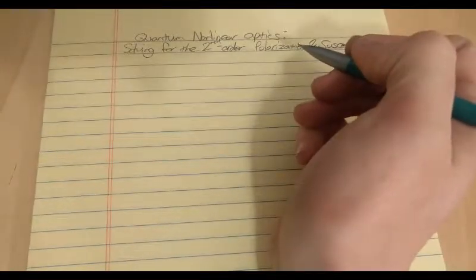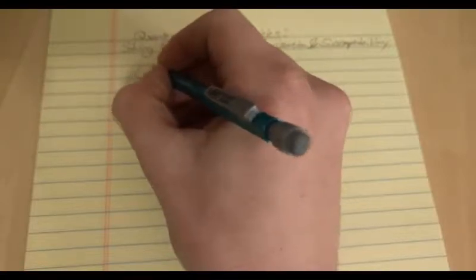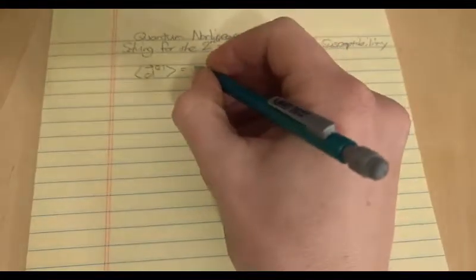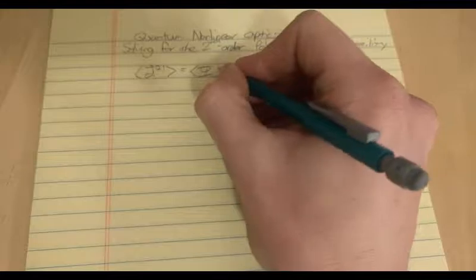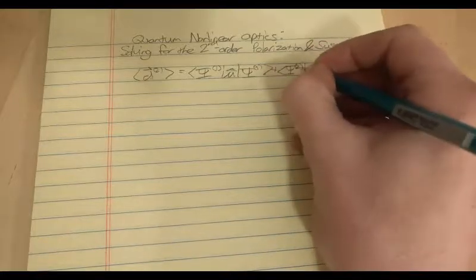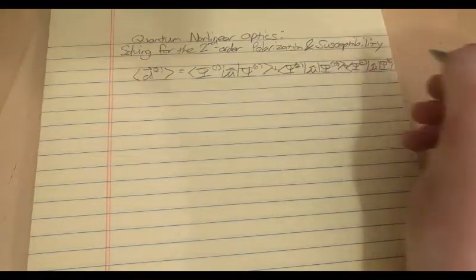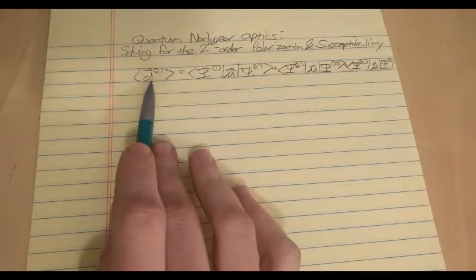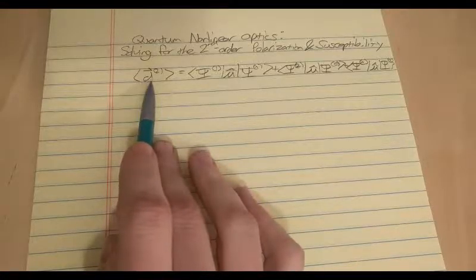In this video, I'm going to continue the discussion on quantum nonlinear optics by solving for the second order polarization and susceptibility. In the majority of this video, we're going to solve for the second order expected dipole moment, d superscript 2, which from the previous video we saw was a sum like such. So the majority of this video, I'm going to be finding this quantity explicitly.